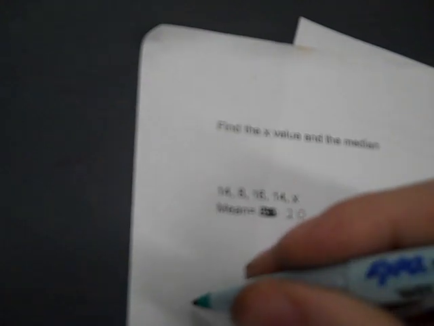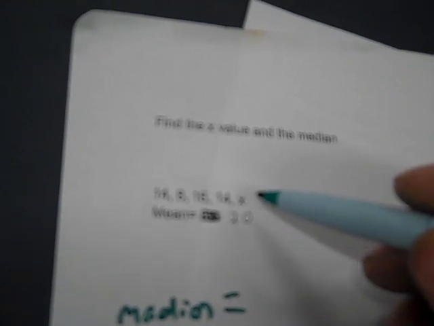Now, what you need to do is find the x value out of the list of numbers. You got 14, 8, 16, 14, and x. You need to find that x value, then you need to find what the median is. But I can't find the median until I know the x. Well, I get a bunch of numbers, and I know the mean, okay? Now, the mean is the average. The average is equal to 20.